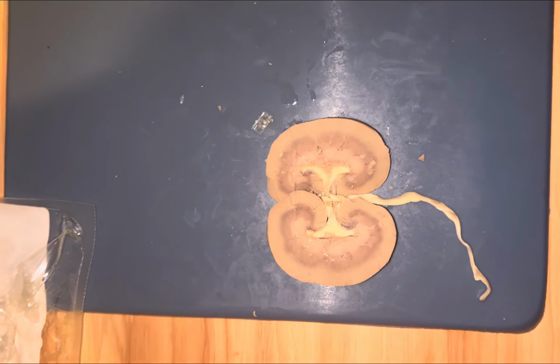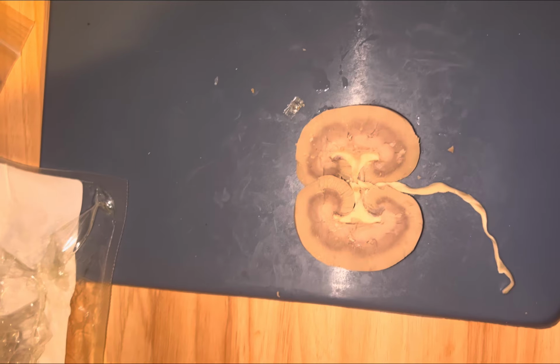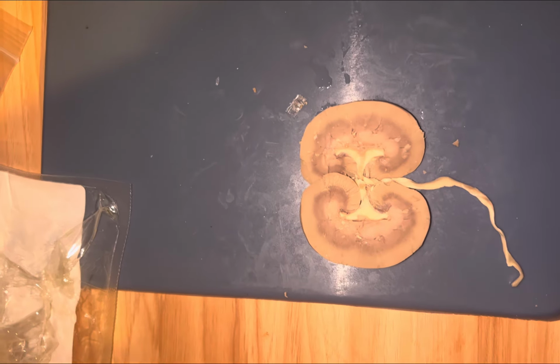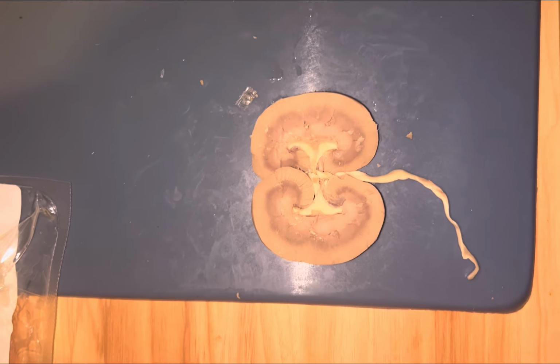Hello, today I'm going to be doing the mammal kidney dissection. I'm going to be reading off of my definitions and notes. I can share them with you if you need me to.